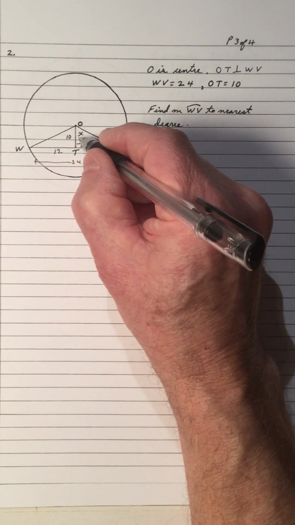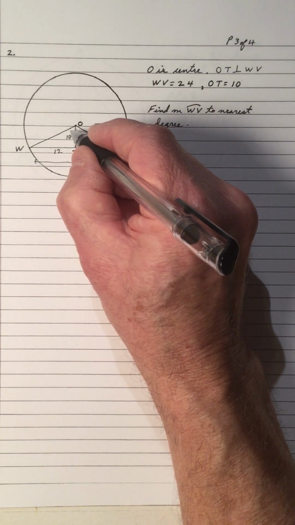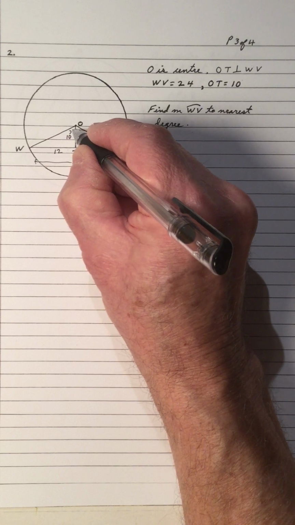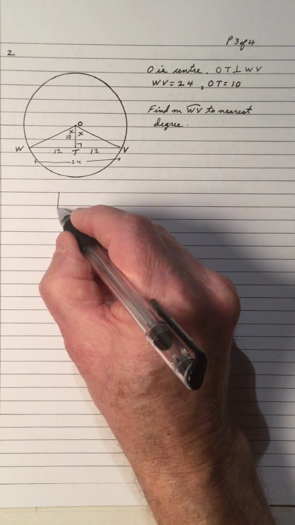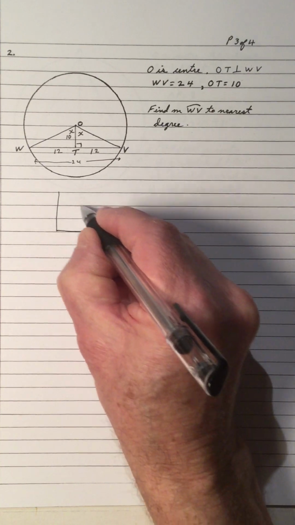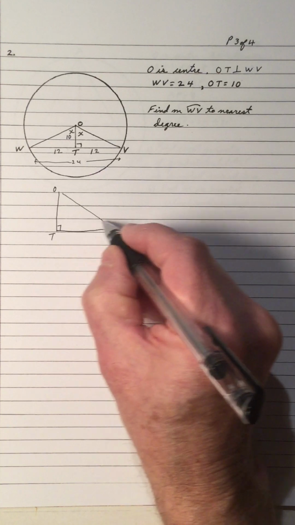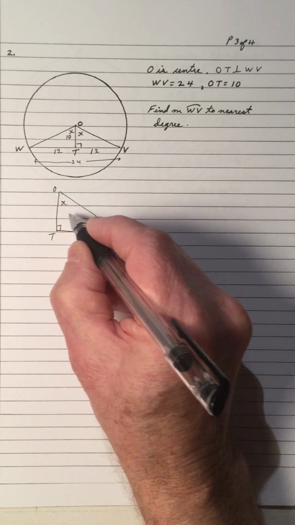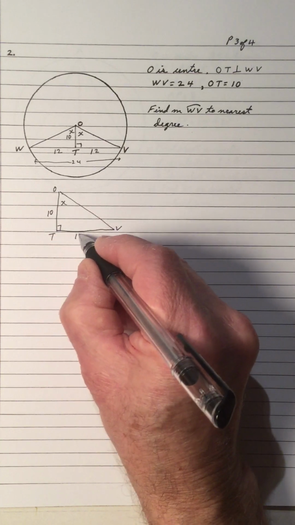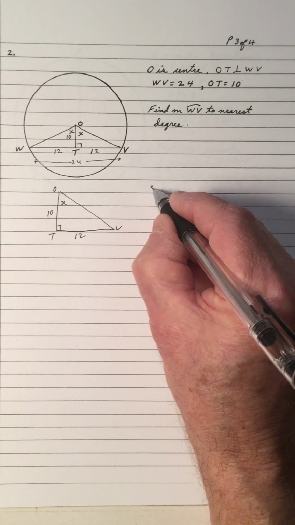So these triangles are congruent by SSS. That means this angle is also x. So let's get what x is. Let's draw that as a separate diagram, just to keep it. We have an O, a T, and a V. I'm going to call this angle x. This is 10 and 12. We have a right triangle, so we have SOHCAHTOA.